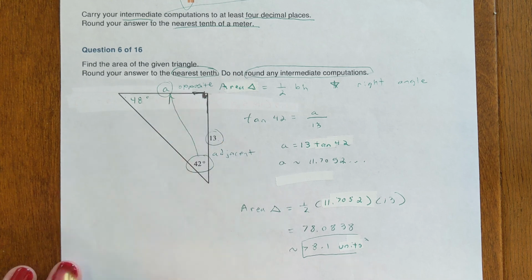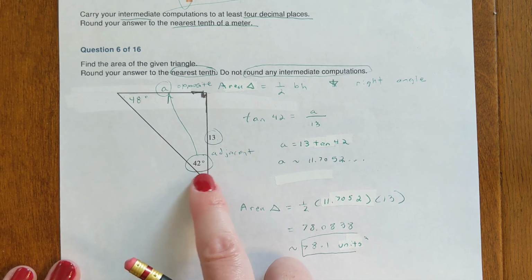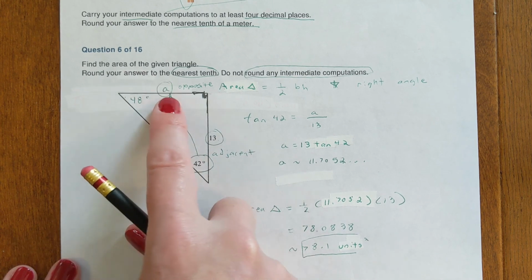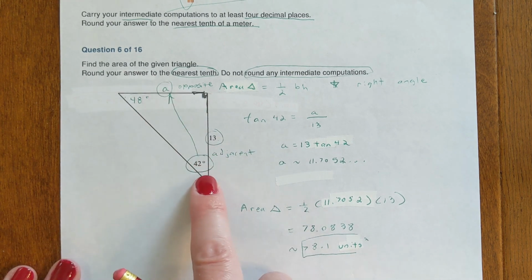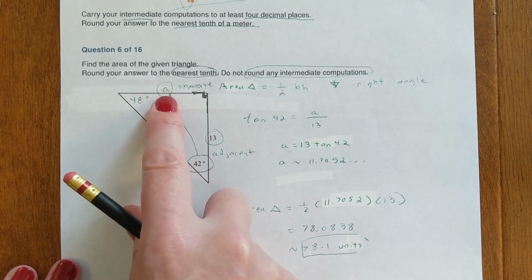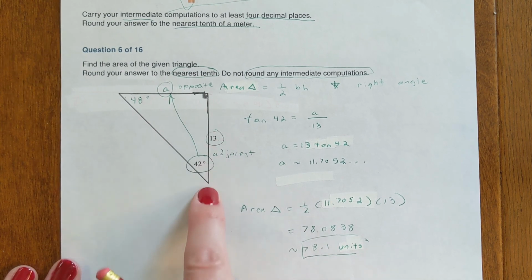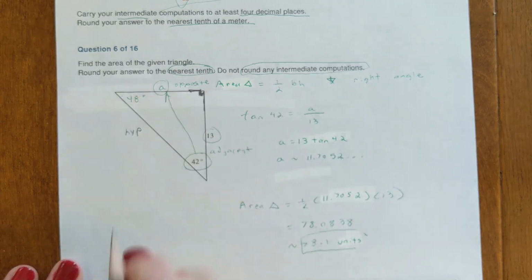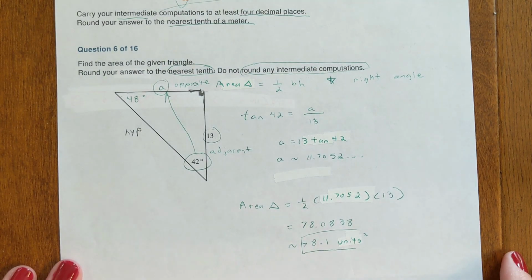So I'm going to use trigonometry to find it. We've got this angle was 42. That side we know is 13. We want to know this side. Using that angle, this is opposite from it. This side is adjacent to it, and we don't care about this side at all, but it's the hypotenuse. But we're not worried about that side.